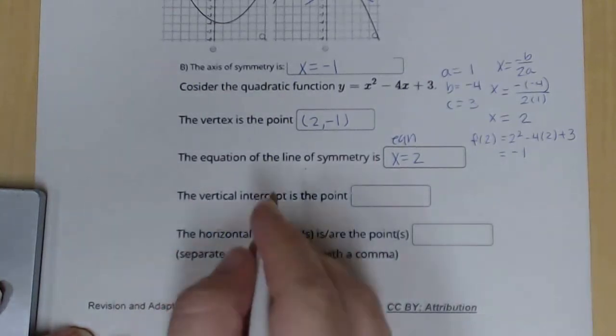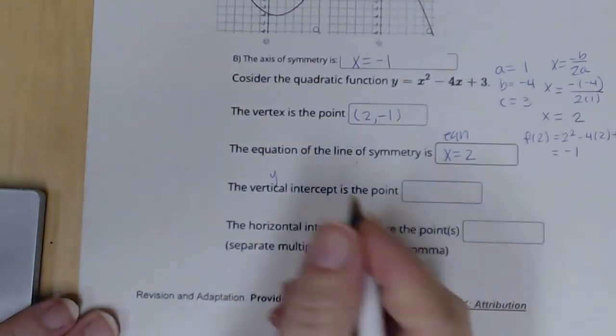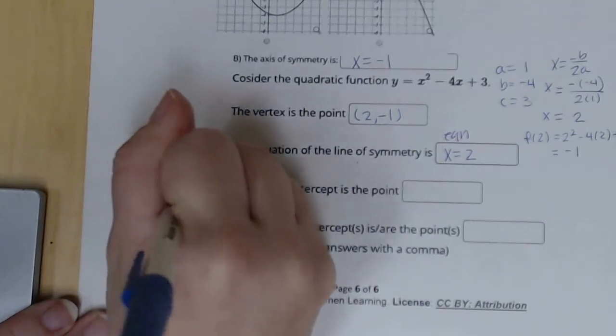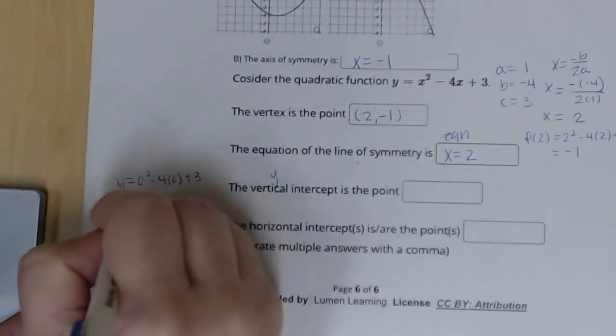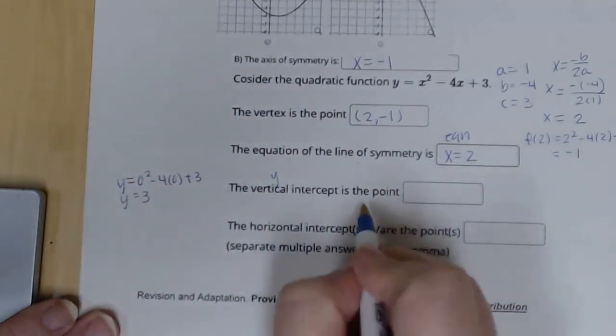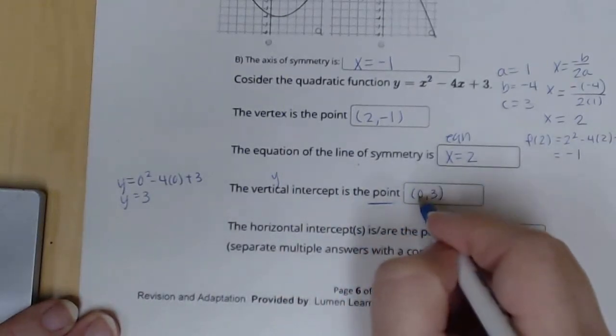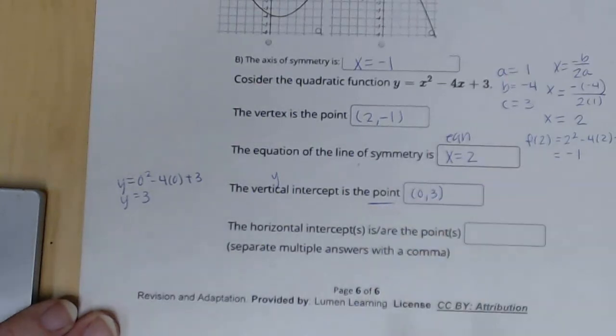The vertical intercept is going to be my y-intercept. So in order to find my y-intercept, I set x equal to 0. So I get 0 squared minus 4 times 0 plus 3. So I just get 3. And it says it's a point. So I'm going to say (0, 3). 0 is what I plugged in for my x. 3 is what I got out of it.